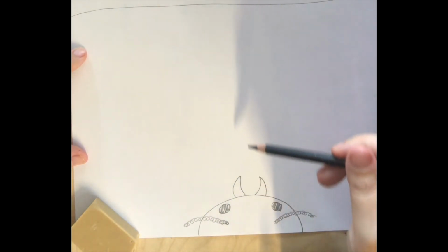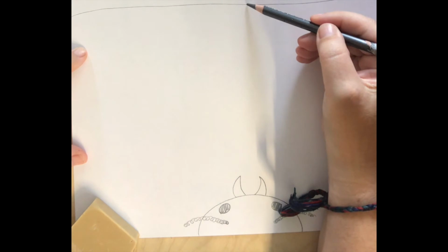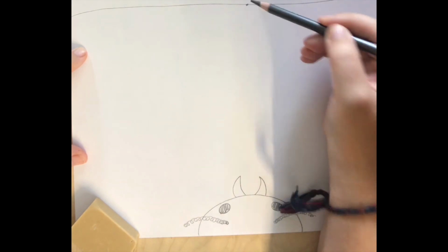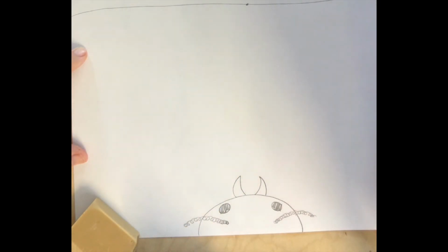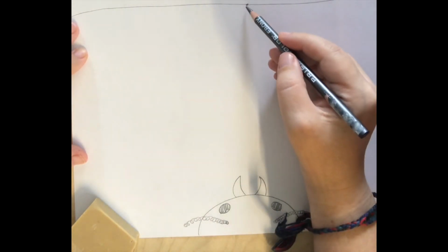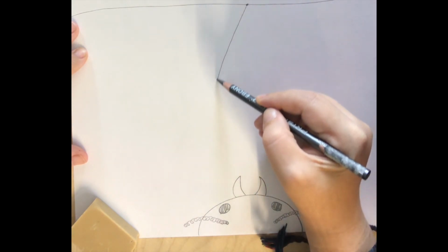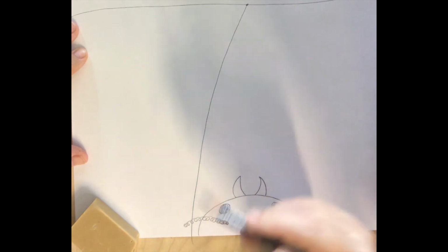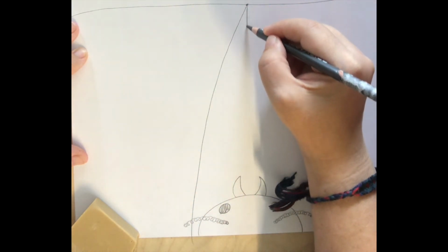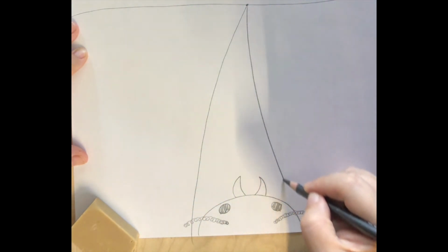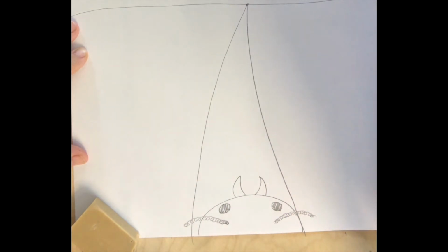And then above the ant, I'm going to go up on that horizon line, I'm going to make a little dot. And that little dot is called the vanishing point. It's called that because it's the point at which things vanish. So I'm going to draw a line on either side of my ant that comes down from that vanishing point. And that's going to be the road that my ant is on.